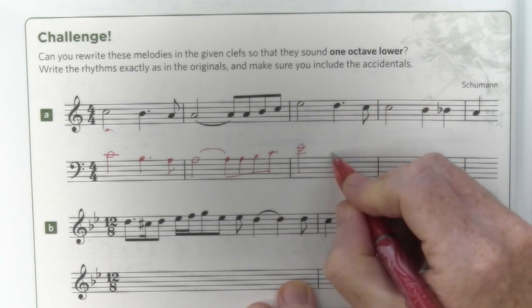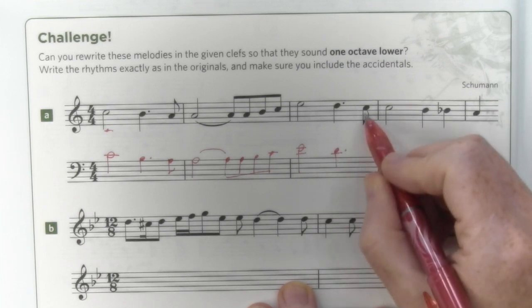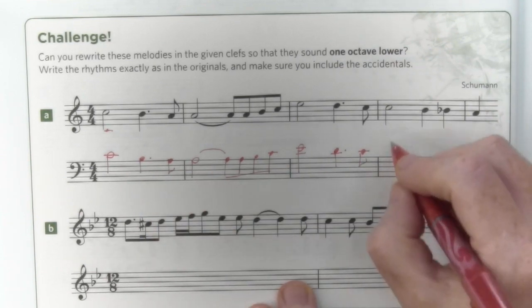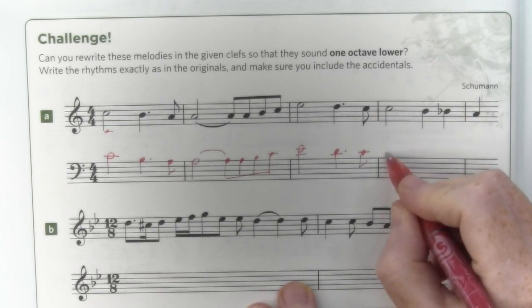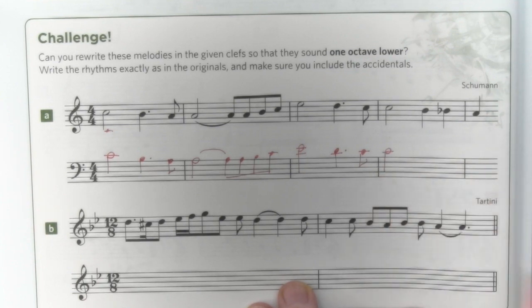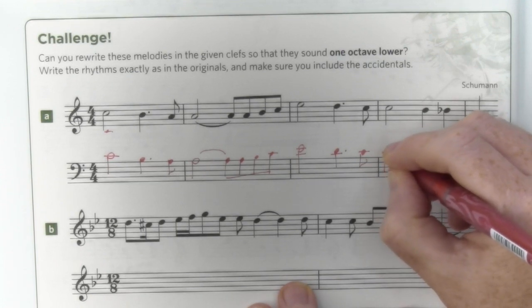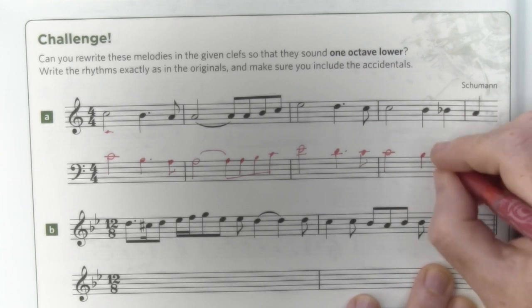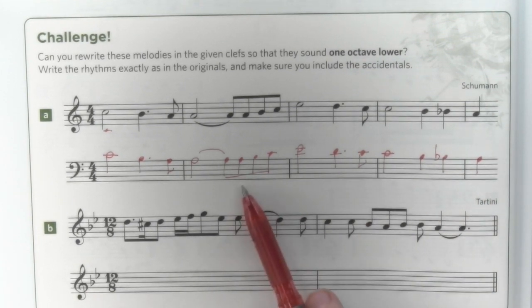Mi, re, one below. Do, again. Are they the same? Yes. Do, again. Do. It's a bit untidy. Then C, C flat and La. Now please note that the stems now are downwards.